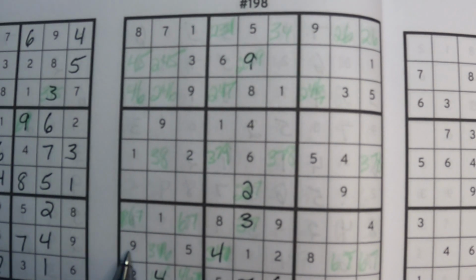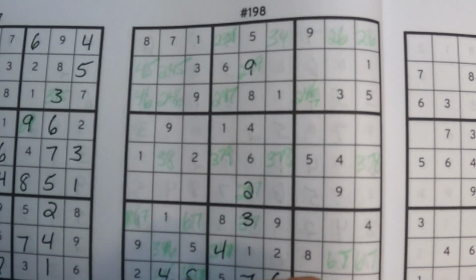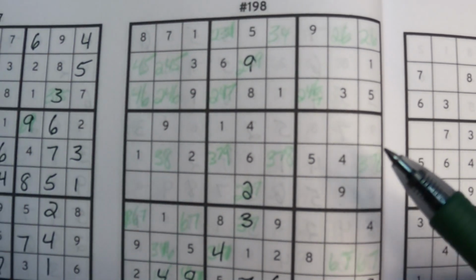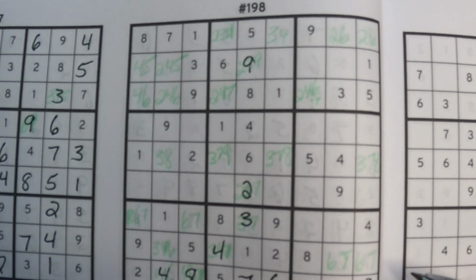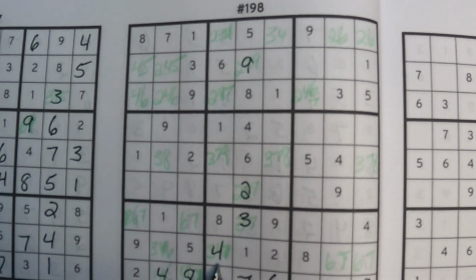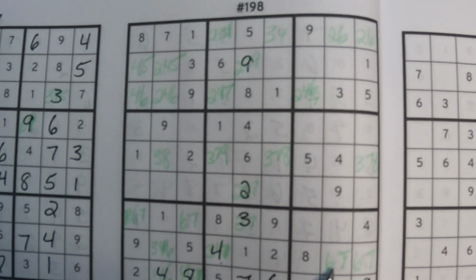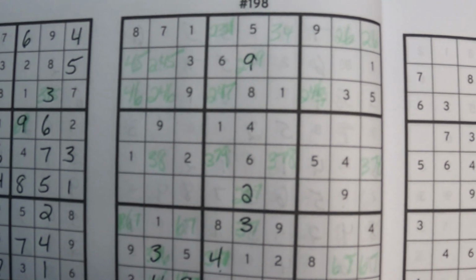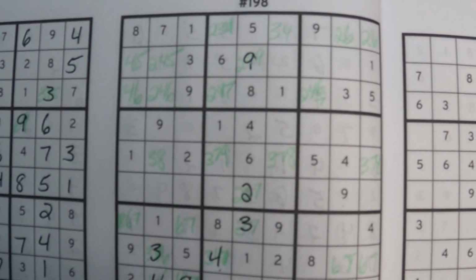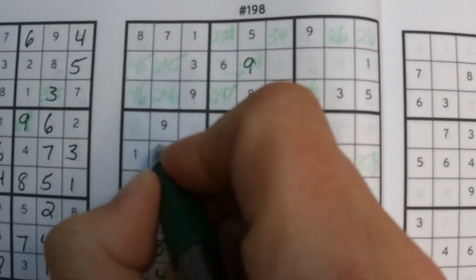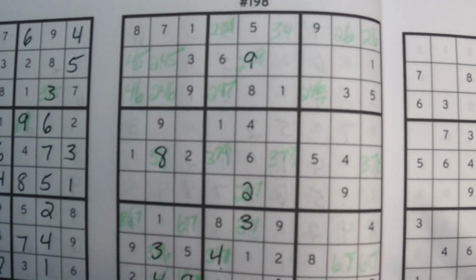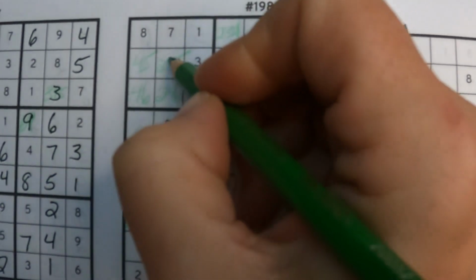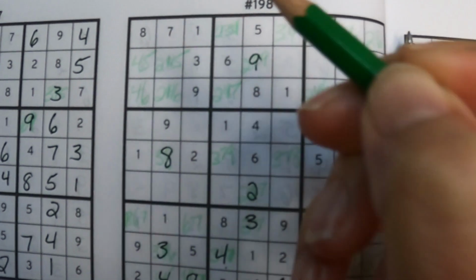The 9 can't be here because we have this 9 and this 9. So that could be our 8, and that would make this our 9. And with this 4 here, and the 3 can't be here for this row, that would make this our 3 for that box. And that 3 would make this our 8.